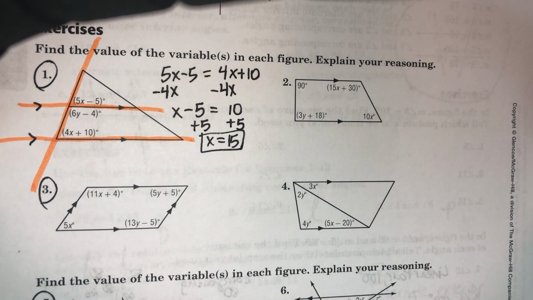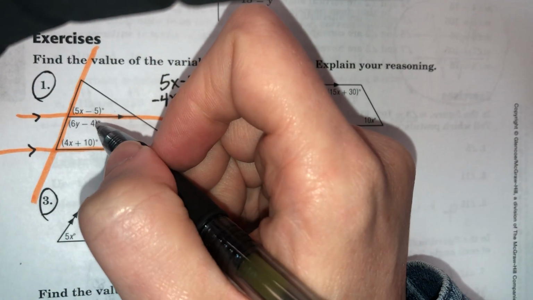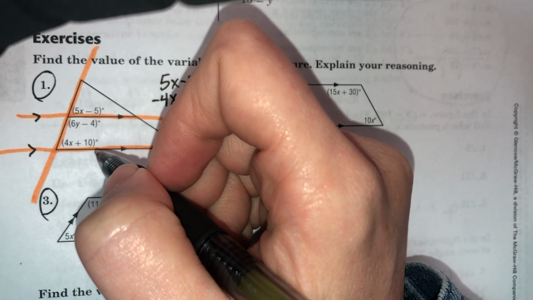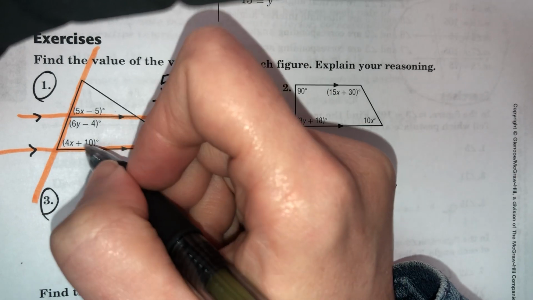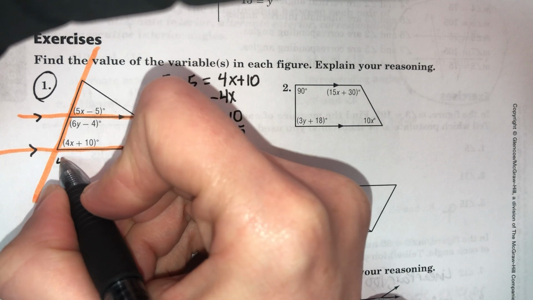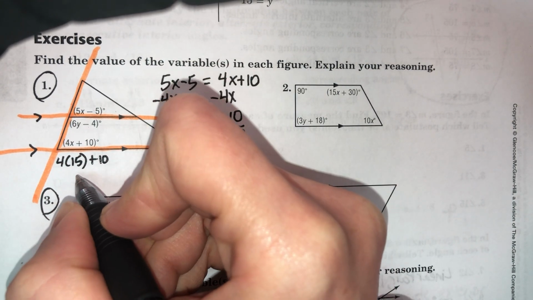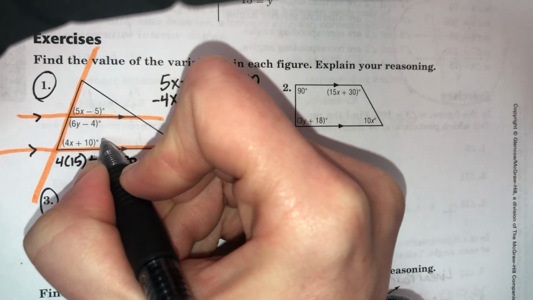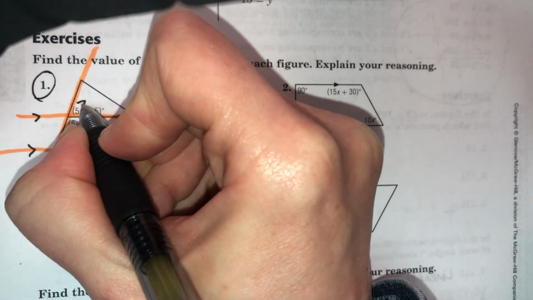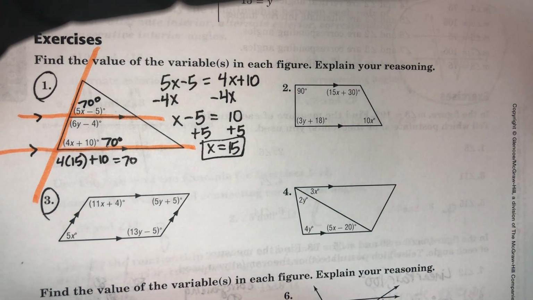Now I need to figure out y. So I'm going to substitute 15 in for the x down here. 4 times 15 plus 10 is equal to 70. So this is a 70-degree angle here. This is a 70-degree angle here because those are congruent.